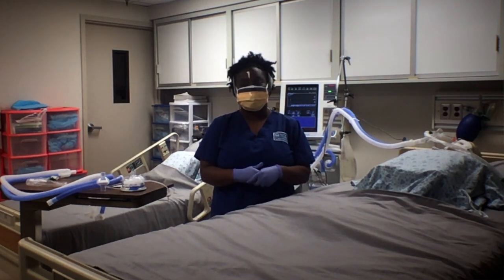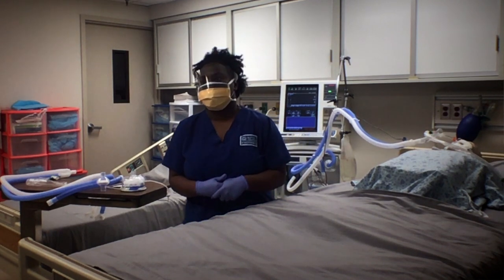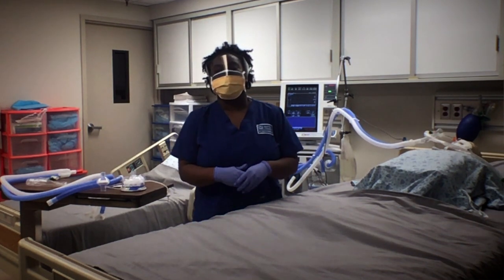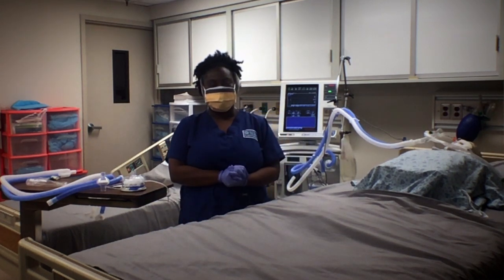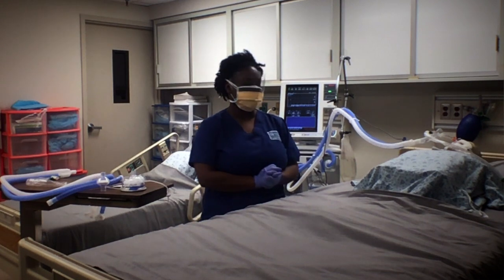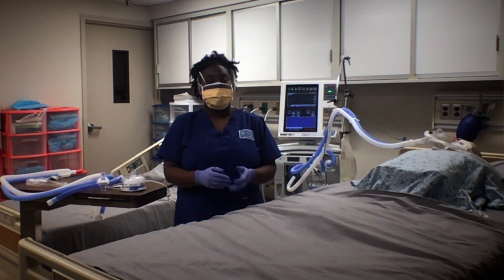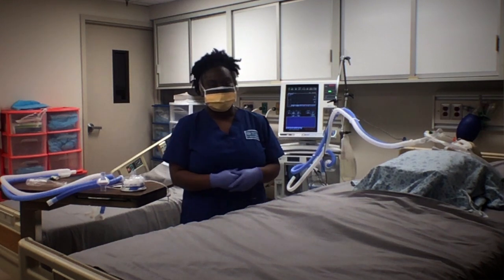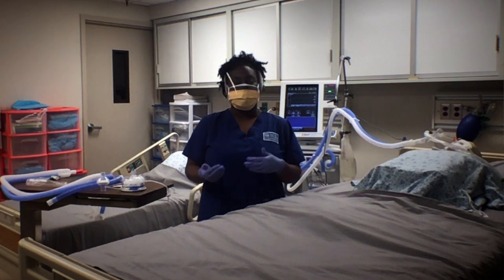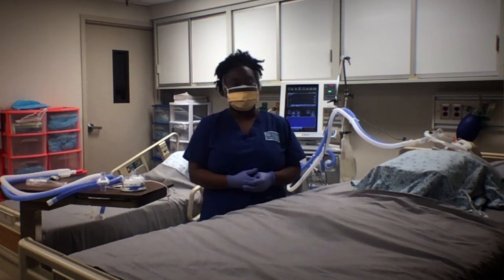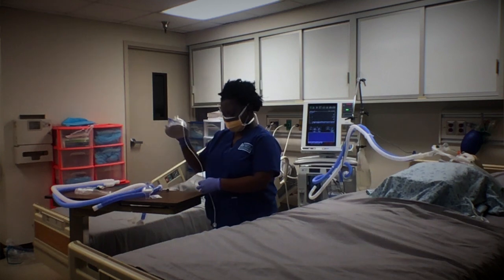Complications of a vent circuit change would be tension on the tube, or a displaced ET tube or tracheostomy tube. With that, you want to decrease the amount of tension that you have on your endotracheal tube or your tracheostomy tube. Another complication would be if the patient is hypoxemic, you want to decrease the amount of time the patient is without oxygen.